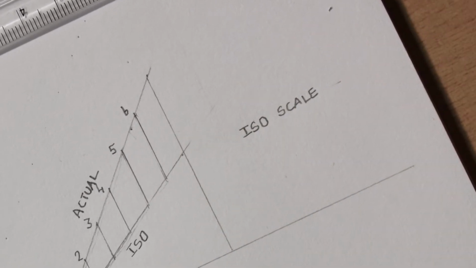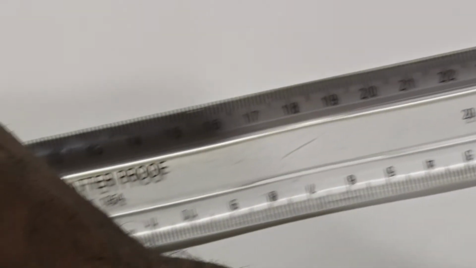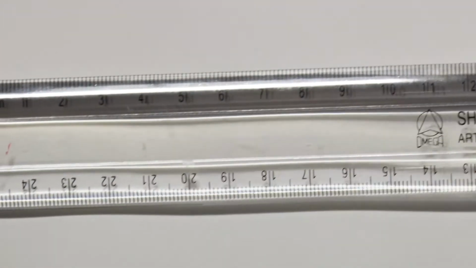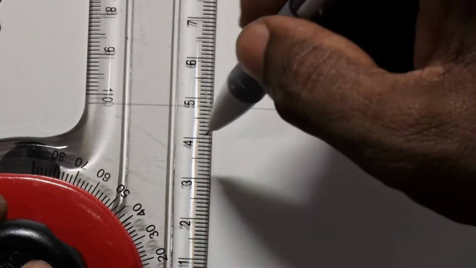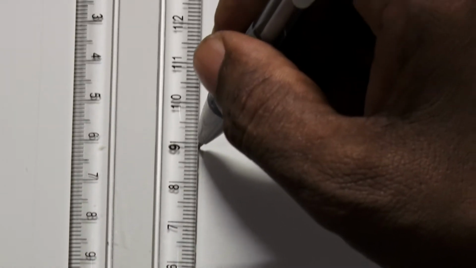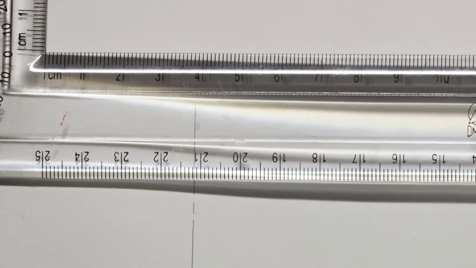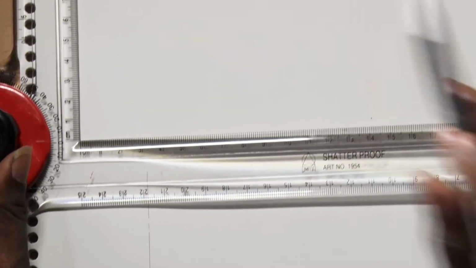This is the iso scale. We just draw the front view of the combination of solid, starting with the rivet with a shank of diameter 40 mm. The shank diameter is 40 mm, height is 50 mm.